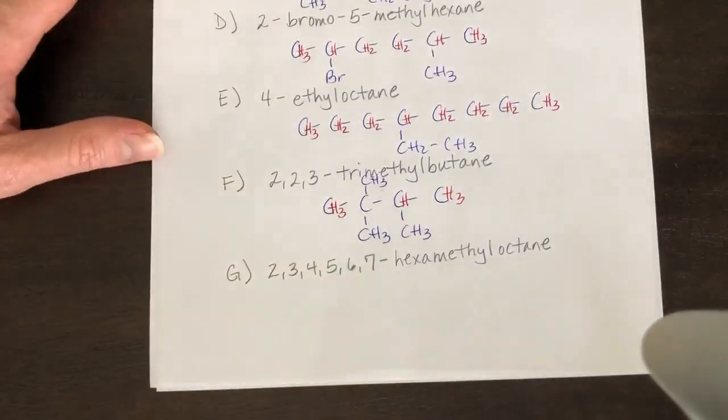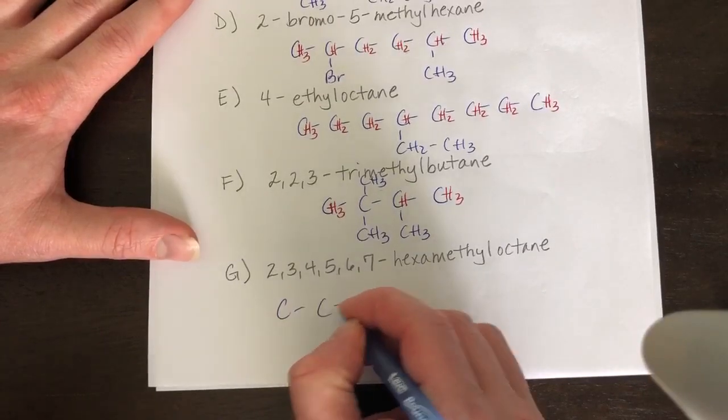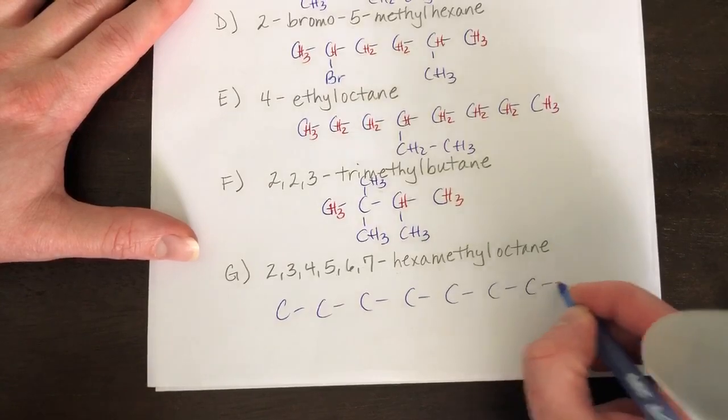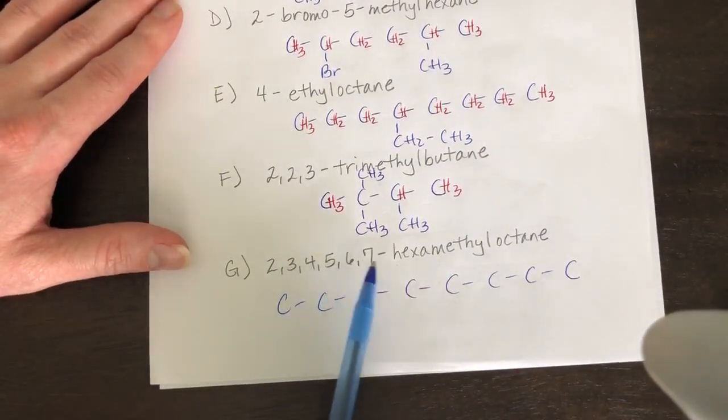Okay, last example. So we're doing octane. So 1, 2, 3, 4, 5, 6, 7, and 8. We got a methyl group coming off of 1, 2, 3, 4.